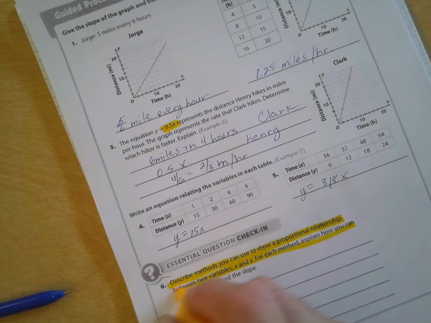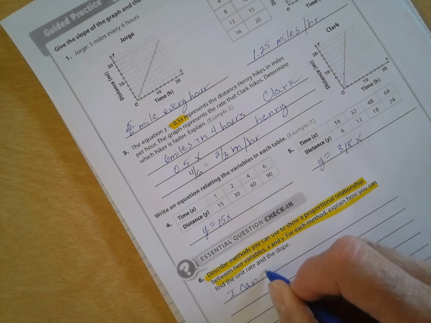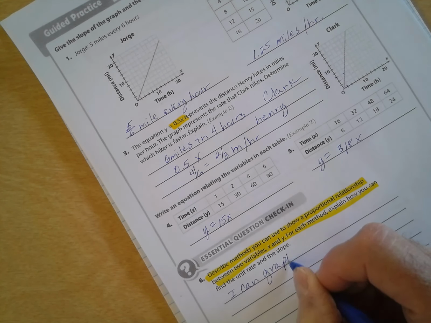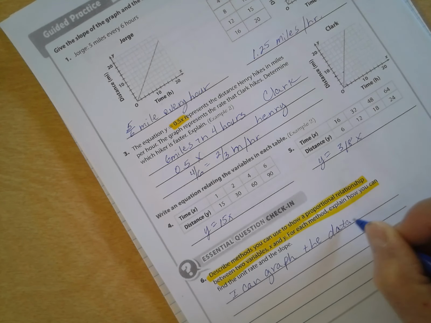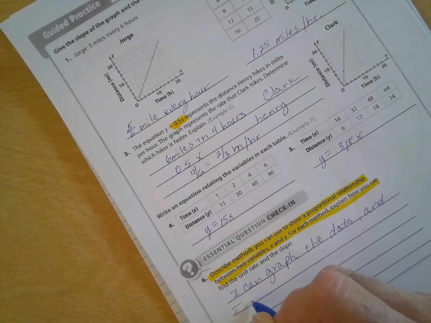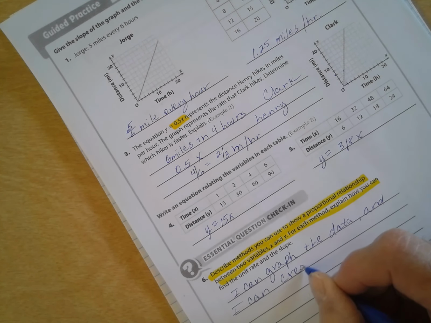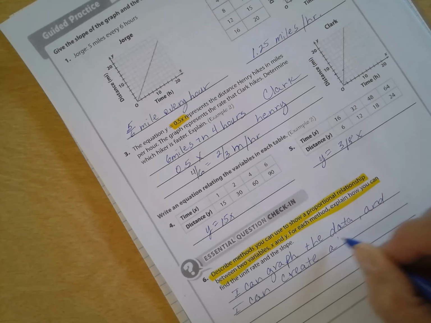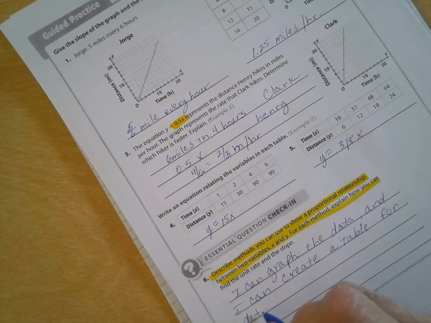So I can graph the data, and I can create a table for the data. Either way, I'm going to get the right answer.